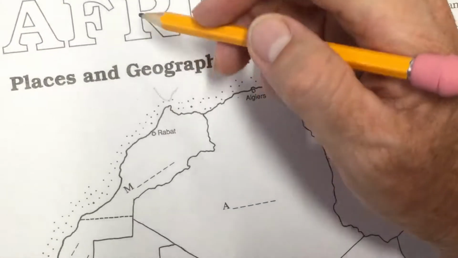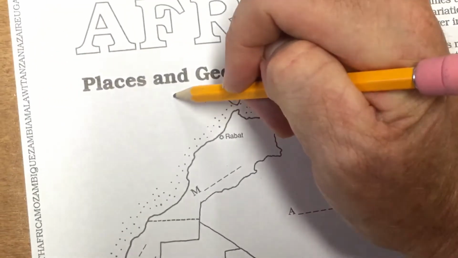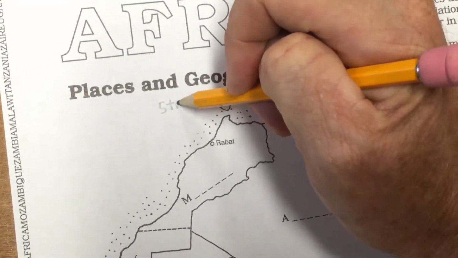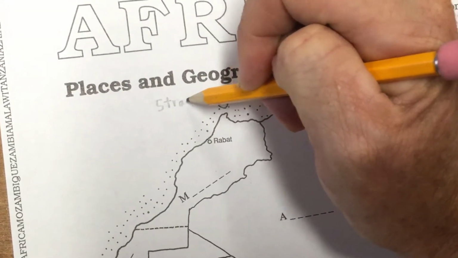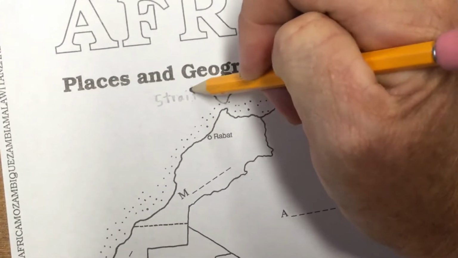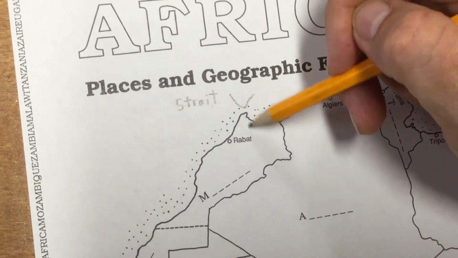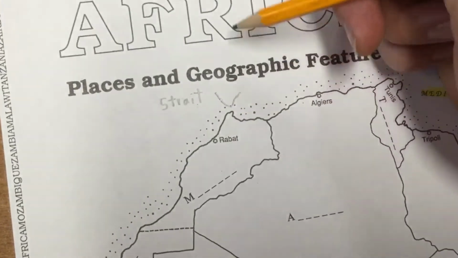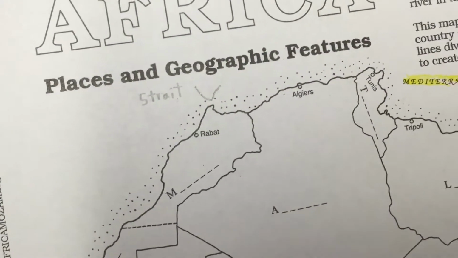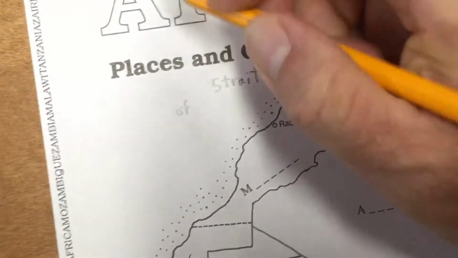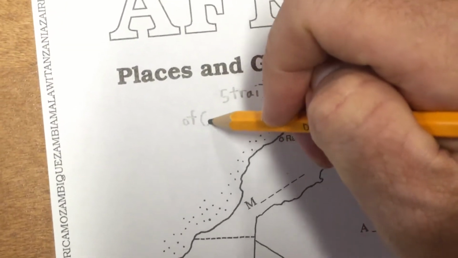So at some point, maybe we could label it right now. S-T-R, now check the spelling on this, A-I-T. A strait is a body of water between two land areas. Strait of Gibraltar.